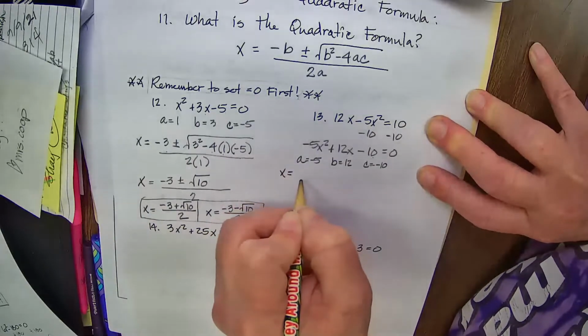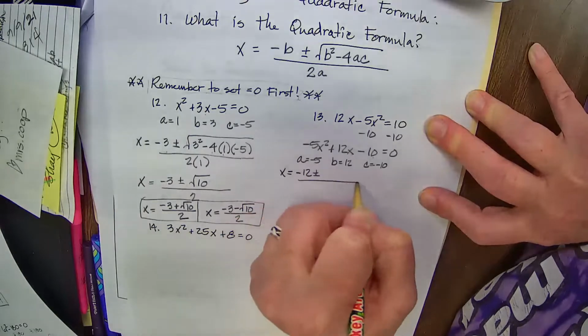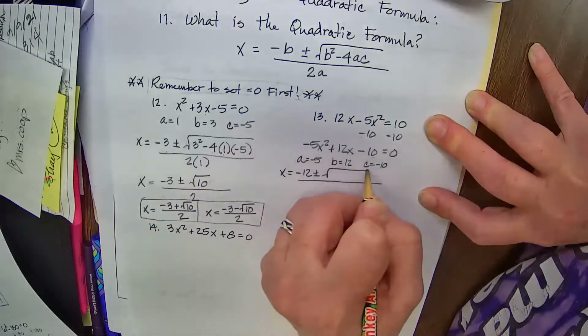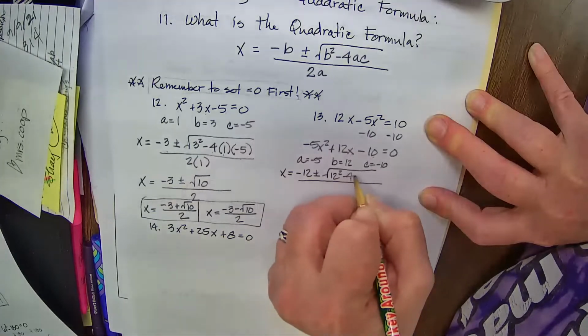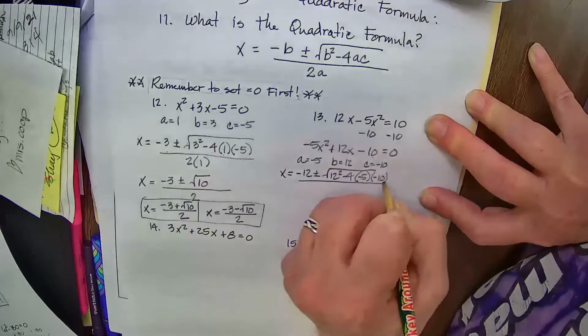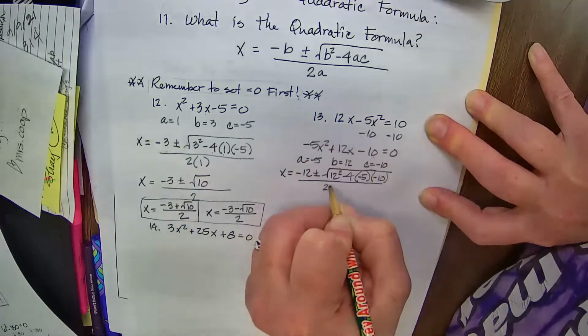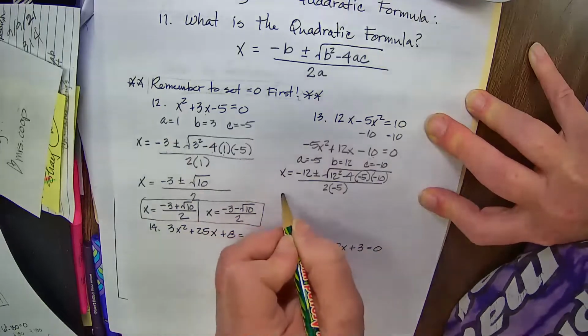So x equals negative b, so negative 12 plus or minus the square root of 12 squared minus 4 times negative 5 times negative 10, all over 2a, 2 times negative 5.